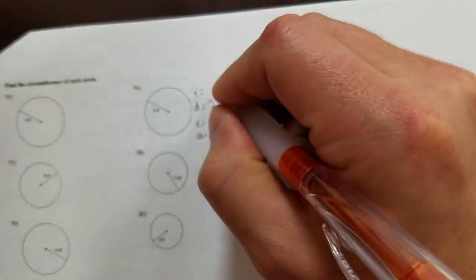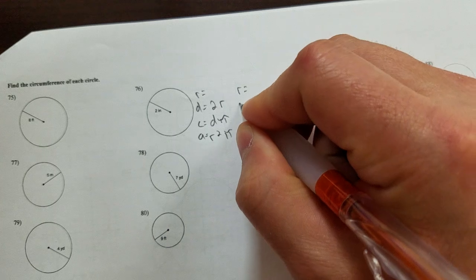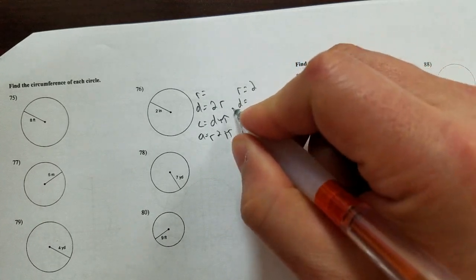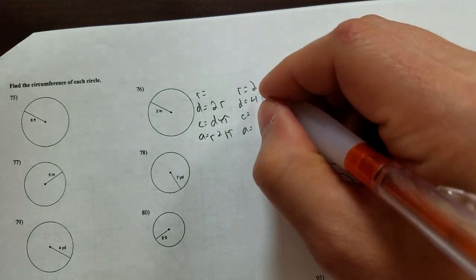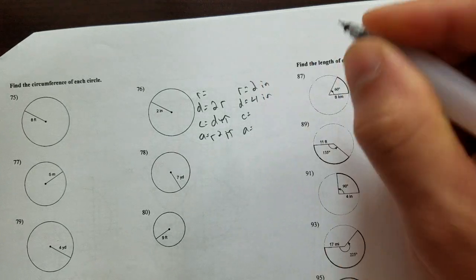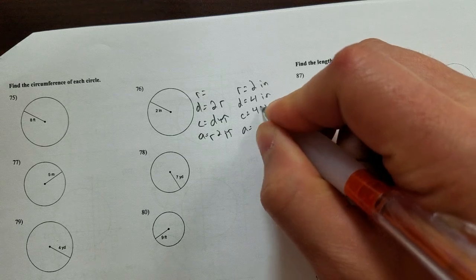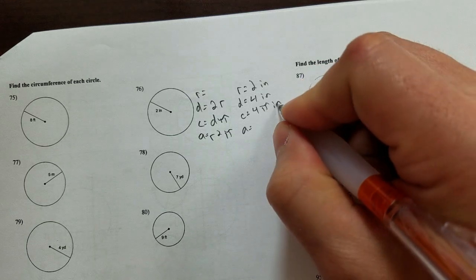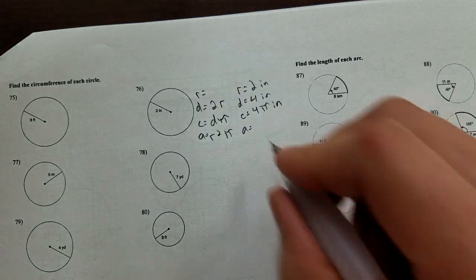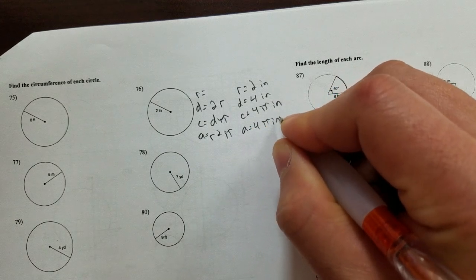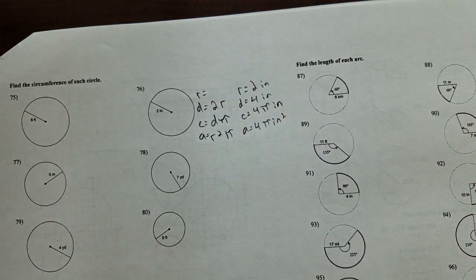So in this case, radius. Actually, I'll do it again. R equals, D equals, C equals, A equals. Radius is 2. Diameter is 4. Well, let's not forget our units, so don't get in trouble. And then circumference is going to be 4 pi. And it is a length, so it's still going to be in inches. Area is going to be radius squared, so 4 pi inches squared, or square inches.